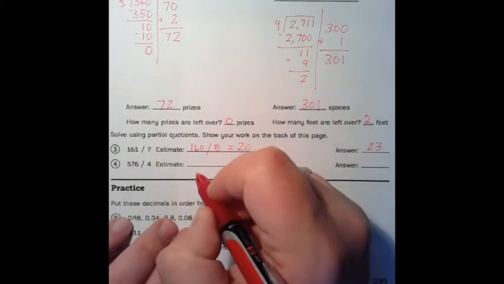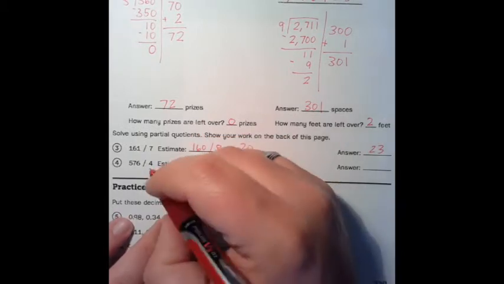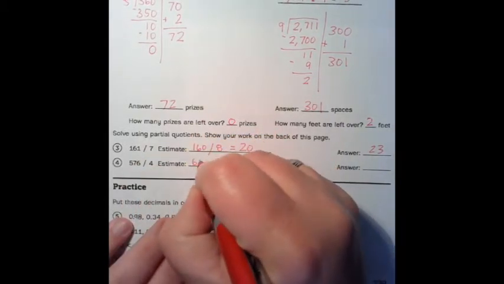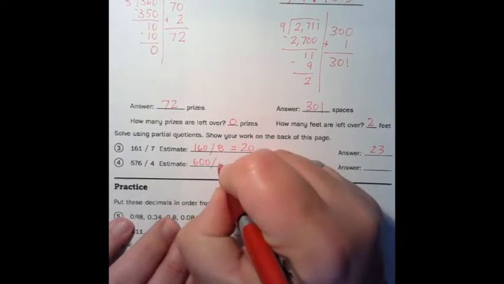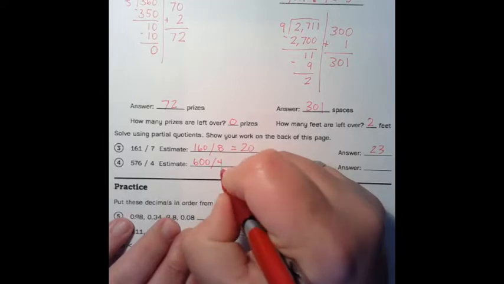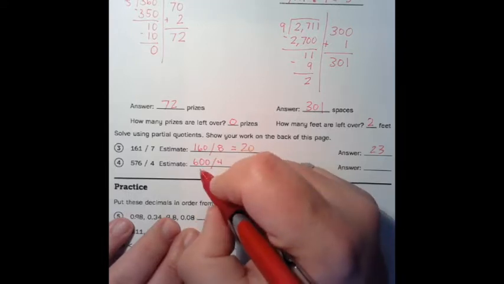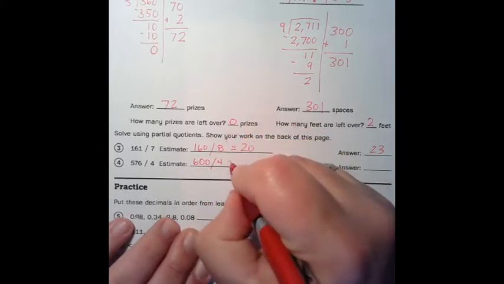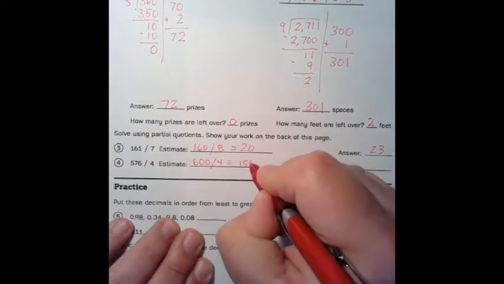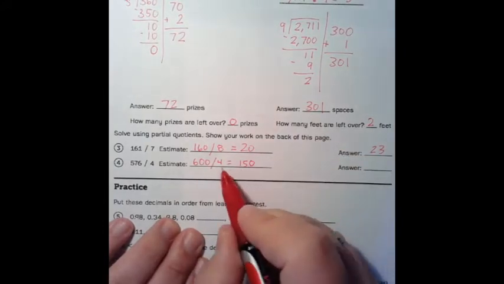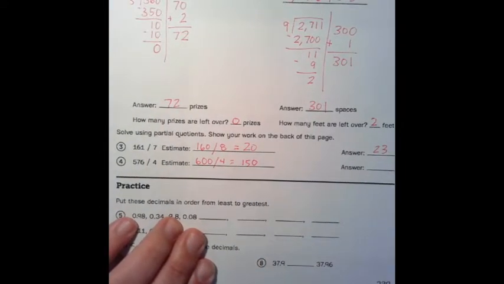All right, let's go ahead and do our estimate here first. So I'm going to go with 600, take that 576 and make it 600. We're going to divide that by 4, because I know that 4 is evenly divided into 60, which would be 15, and then we've got to extend that and make it 150. So 150 times 4 is 600. All right, so let's go figure out the actual answer for number 4 over here.